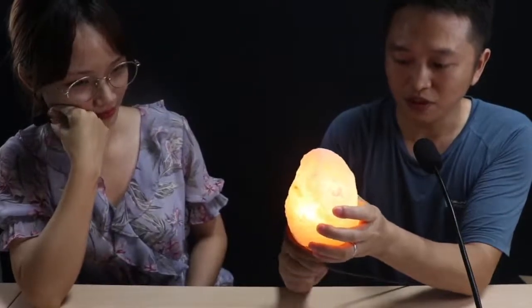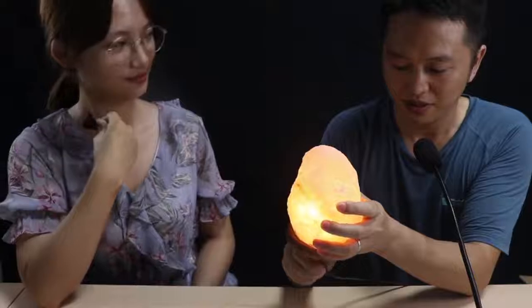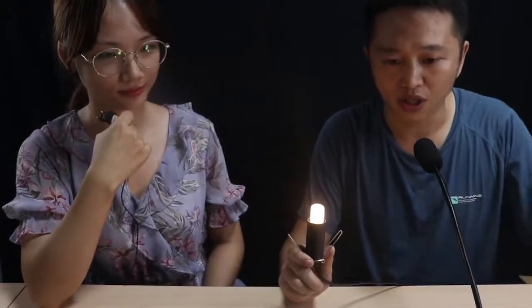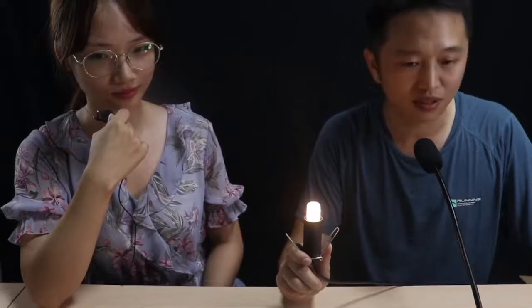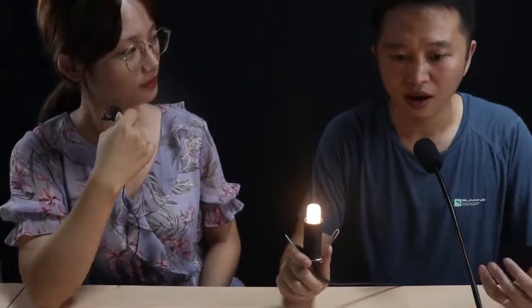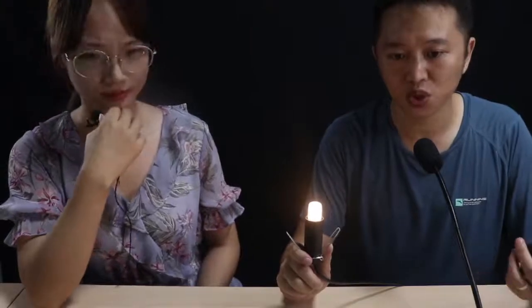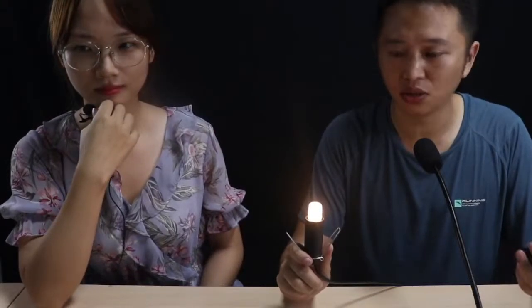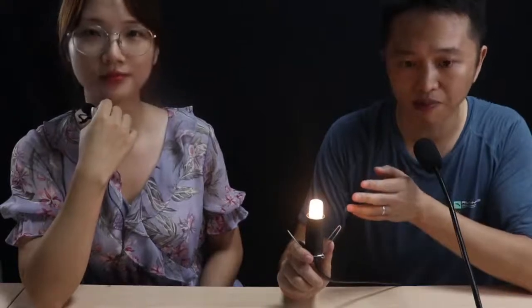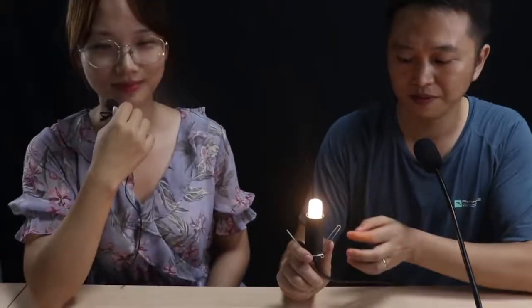But for the salt lamp, the LED bulb is not hot enough to melt the salt. So if you want a hot bulb for your salt lamp, you need to use the incandescent bulb. If you want the energy saving LED bulb, those LED bulbs will be a good choice.